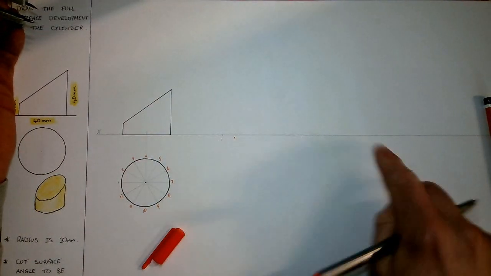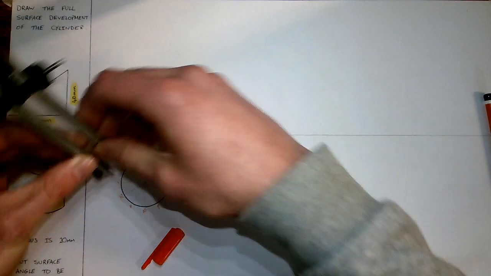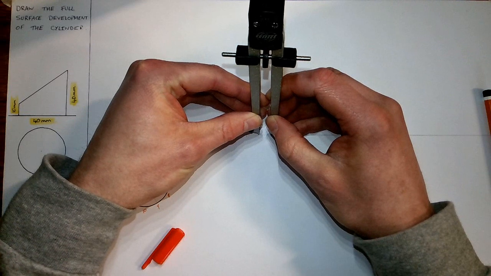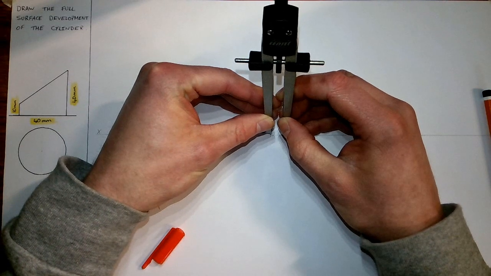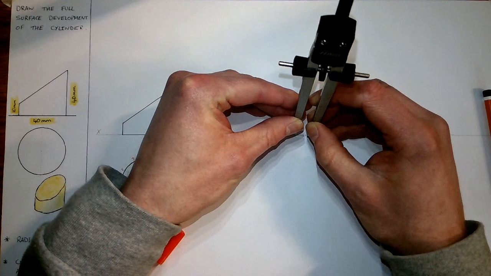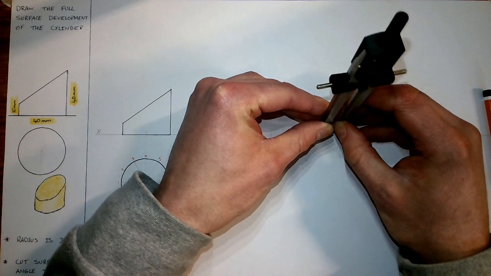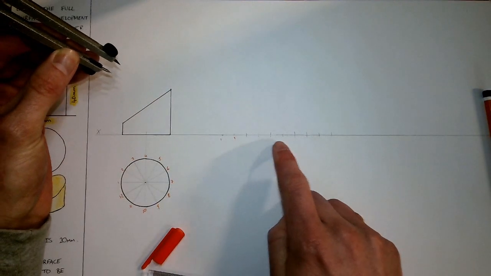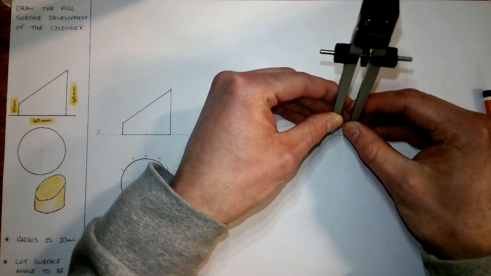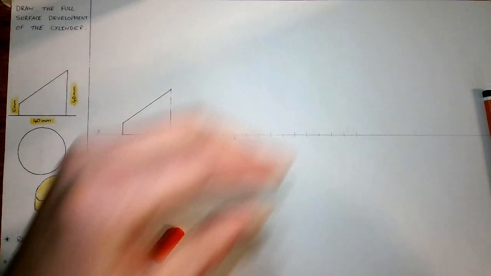I need to go the whole way till I get to 12. Now all the distances are the same, so I don't need to measure them all. So I'm going to keep going till I get to 12, and that's going to be the surface for the curve. So that's how you would find the development of a cylinder. So I have 3, 4, 5, 6, 7, 8, 9, 10, so I need 2 more. Again guys, we're keeping these small in size, so if you don't have A3 paper you can use A4 paper.